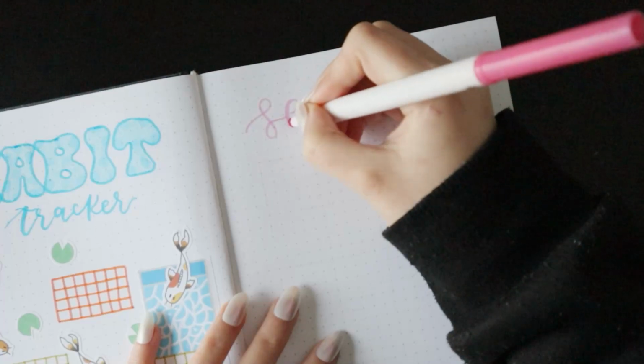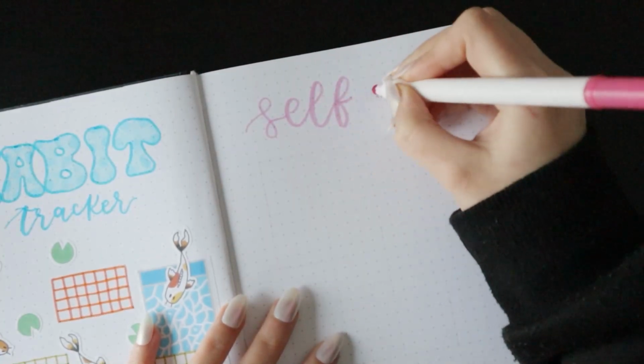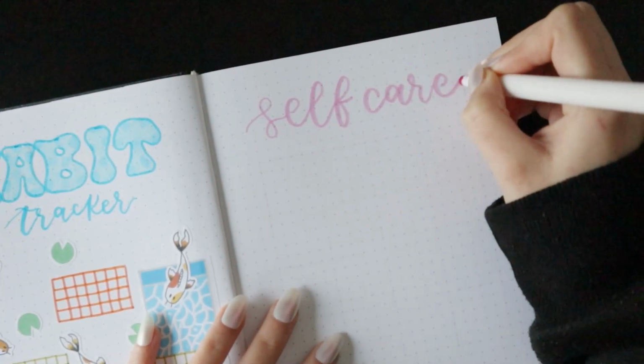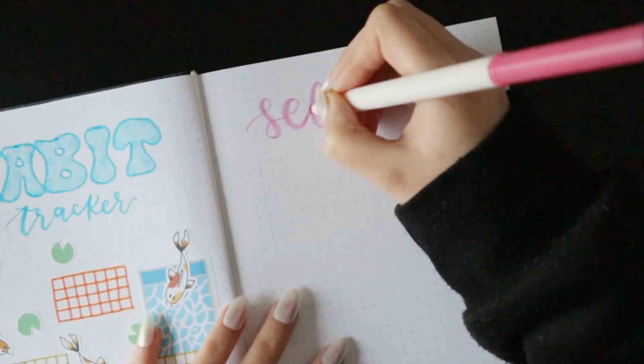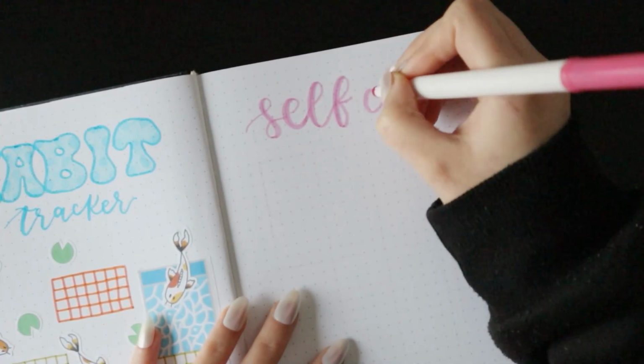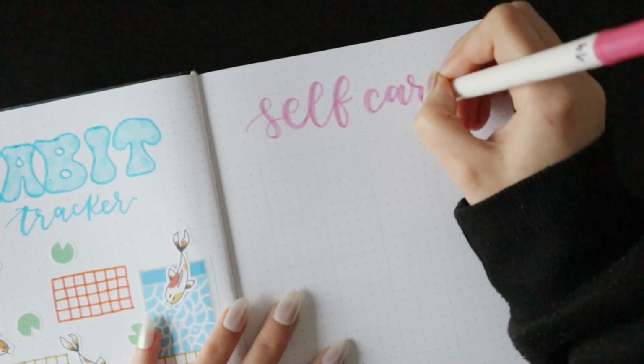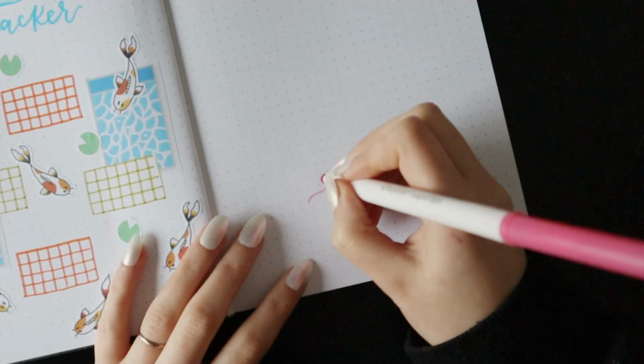The next page that I'm going to do is perfect to include in your bullet journal for February, which is a self-care bingo. February is where Valentine's Day happens, but it doesn't have to be around other people's love. It can be about self-love as well. So I created the self-care bingo.